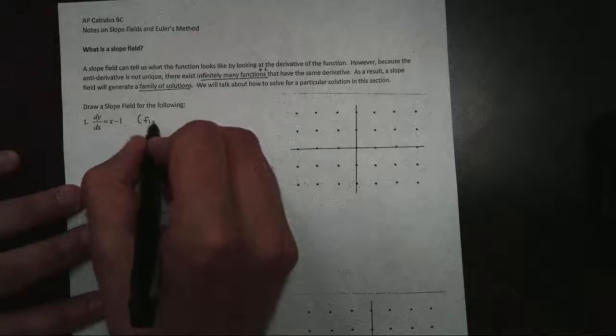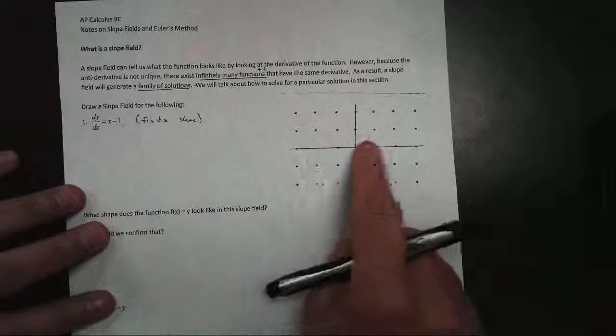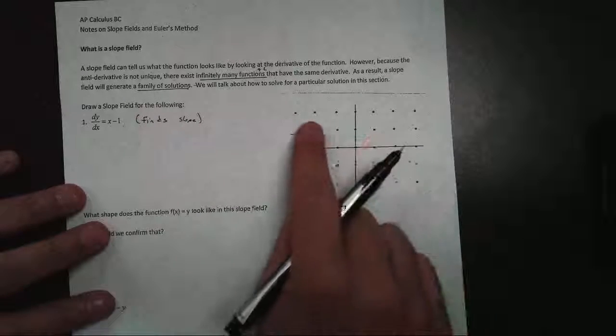So they give us a derivative. Remember, this is a derivative. All the derivative does is it finds the slope. And I got this graph right here. So what I'm going to do to draw a slope field, very simple, is I'm going to plug in points.